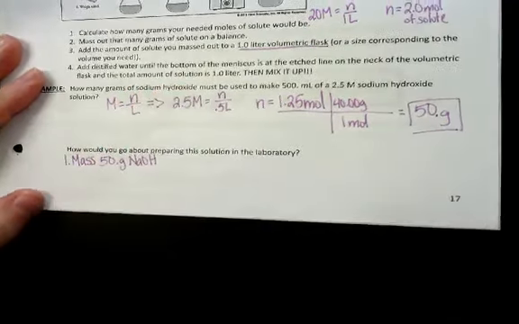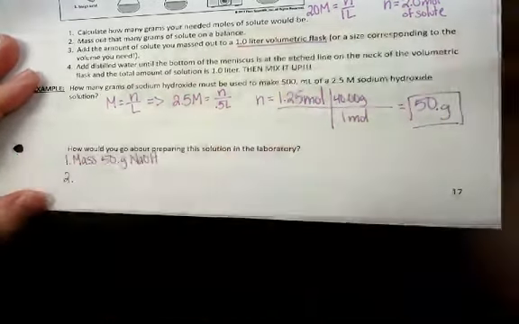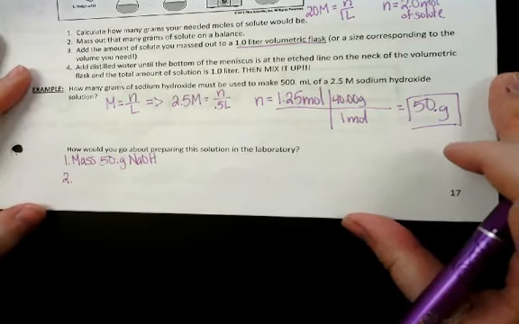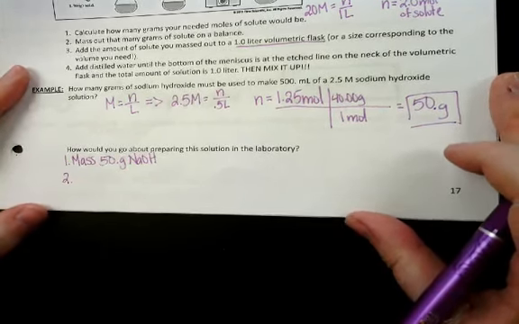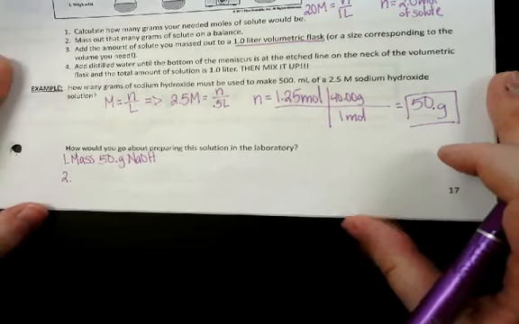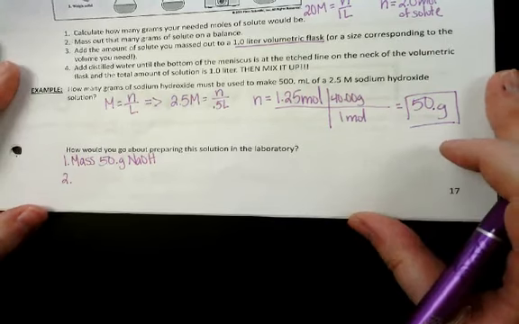Okay. What are we going to do after that? Fill the flask, how? Yeah, about halfway. What flask? What size volumetric? 5.5 liters or 500 milliliters?